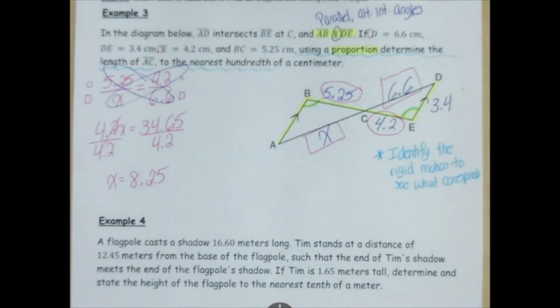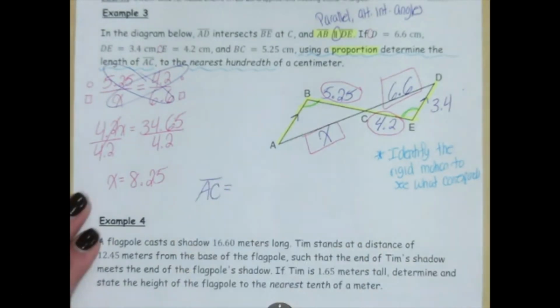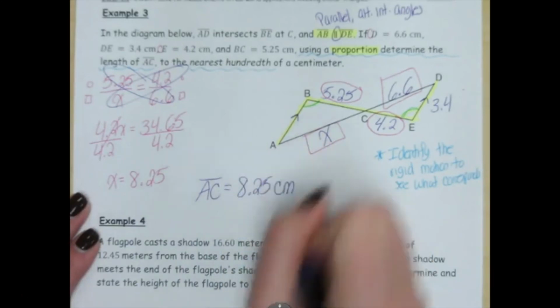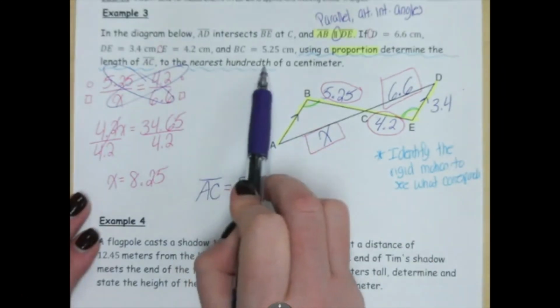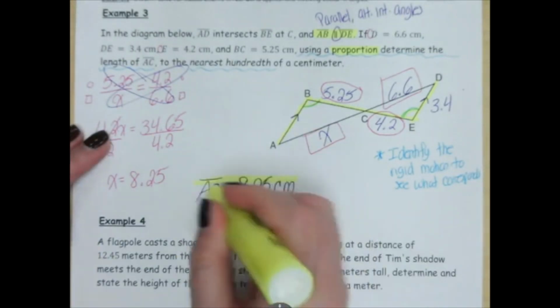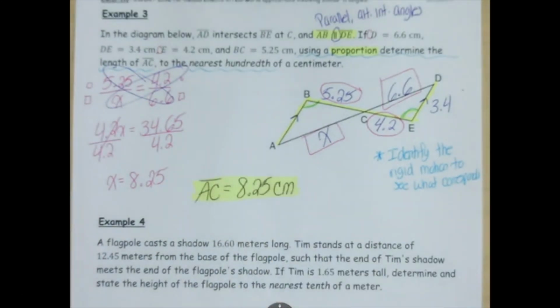So just to finish this question, I want to write down that it's line segment AC that's going to be 8.25 centimeters long, because I want to round to the nearest hundredth of a centimeter. All right, and then if I want to be over the top, I can go back. I'm just going to highlight my final answer here just so it's very clear. All right, but that should have been your answer to example 3.